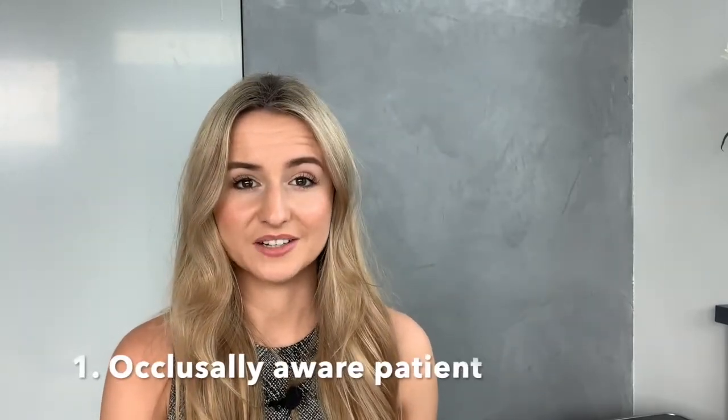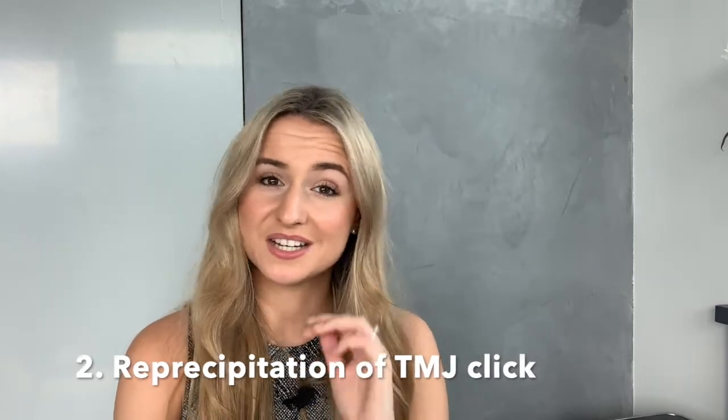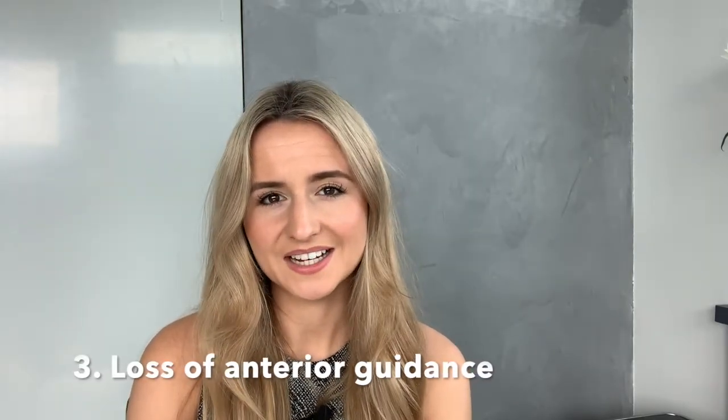So disadvantages, or times when this might not work so well, is if you have a very occlusally aware patient. If they're very aware of slight discrepancies and changes, this might not work for them. It could reprecipitate a TMJ click. So if the patient has a click in their jaw, it could get worse, or you may create one through changing the patient's bite. And you can also lose anterior guidance and create posterior rubbing contacts as well.